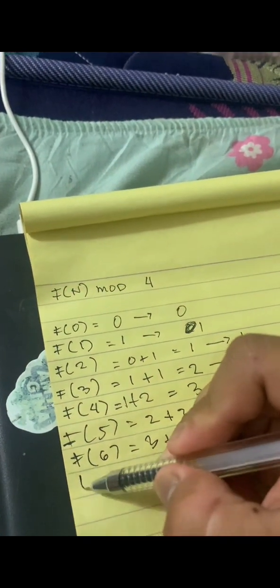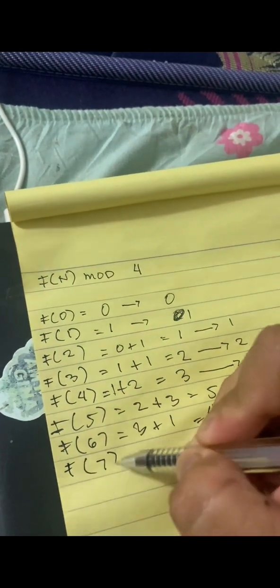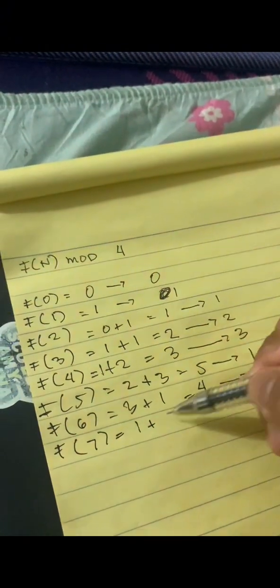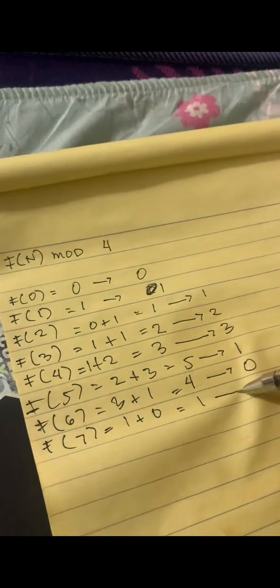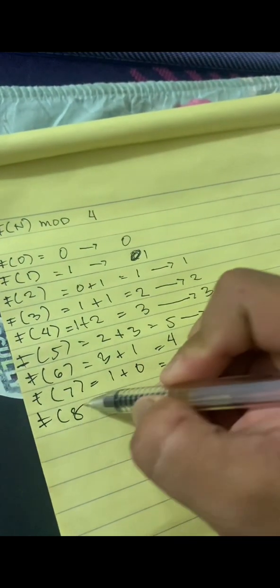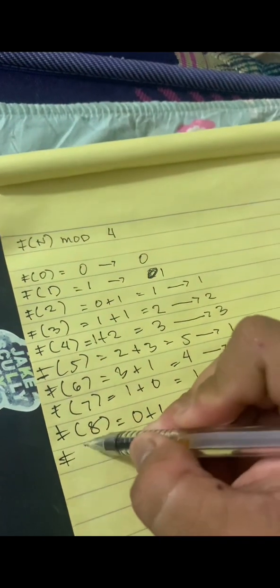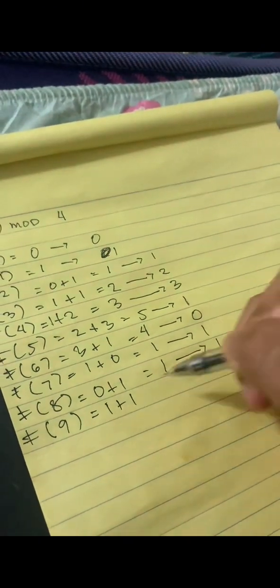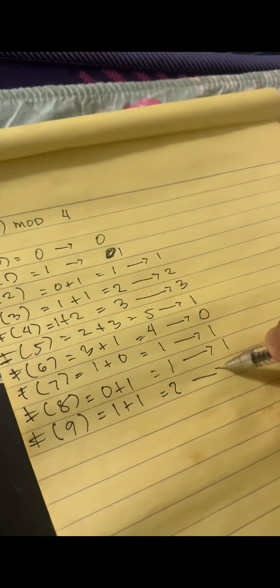Again, F sub 7 is equal to the last two digits, 1 plus 0, equal to 1. For the sequence this is 1. F sub 8 is equal to 0 plus 1, equal to 1. F sub 9 is equal to 1 plus 1, equal to 2. For the sequence this is 2.